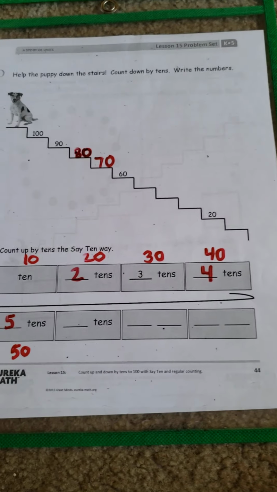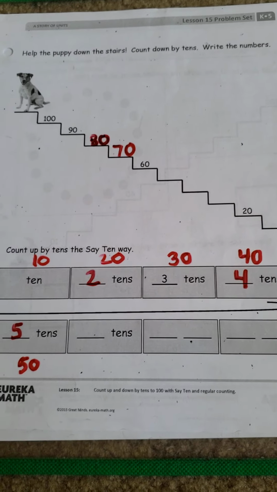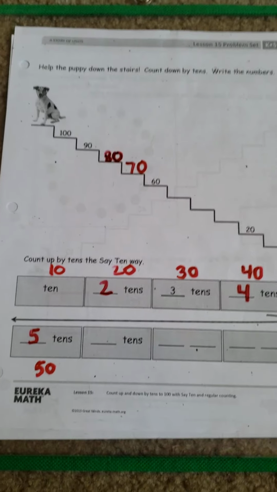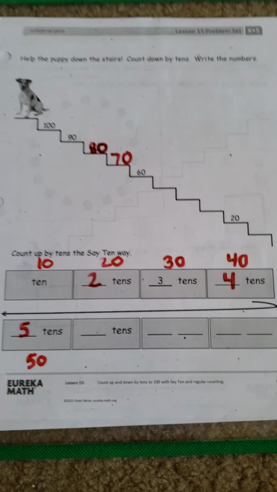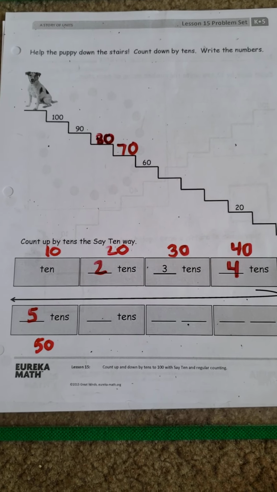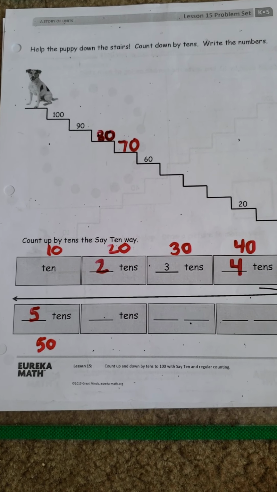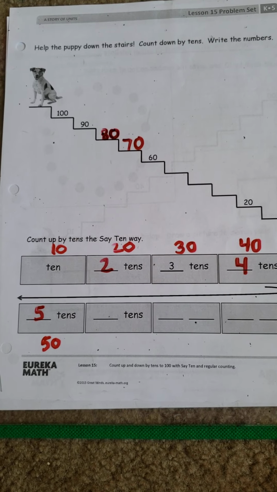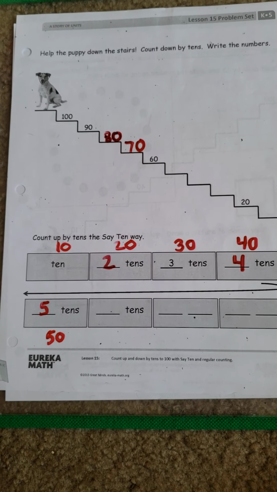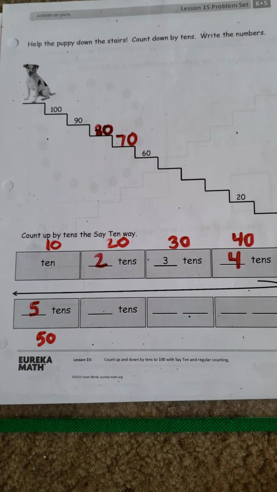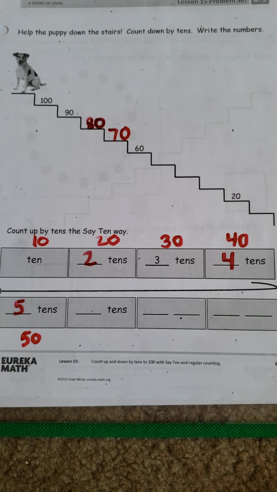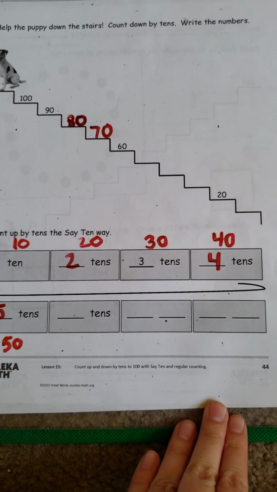Okay? This whole lesson is a trickier one. So if your student is having a hard time with this, keep practicing counting from 1 to 10. Okay, counting up and down, going from 1 to 10, and then going from 10 back down to 1. And then move up a little bit to 20.